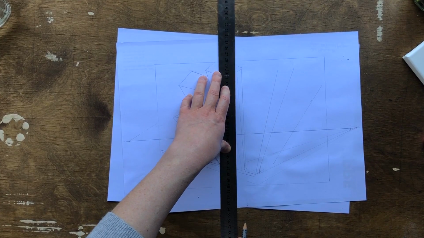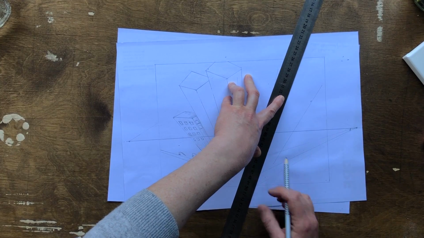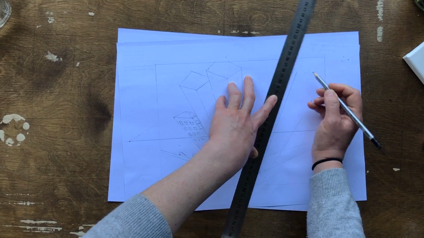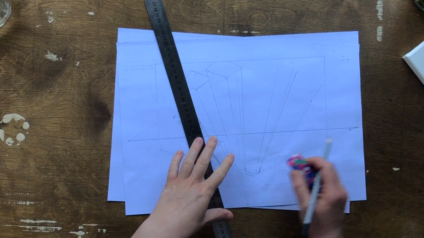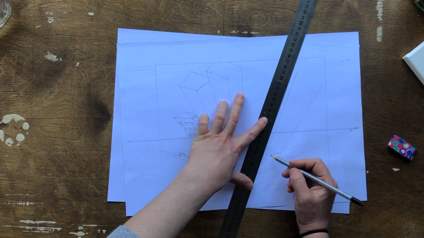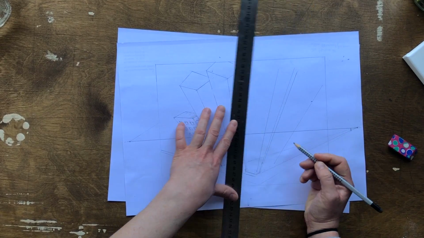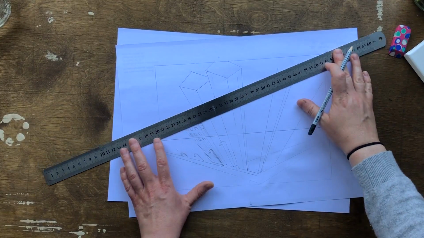Let's make it a little bit wider here. That side's going to extend more, and putting in the roof.